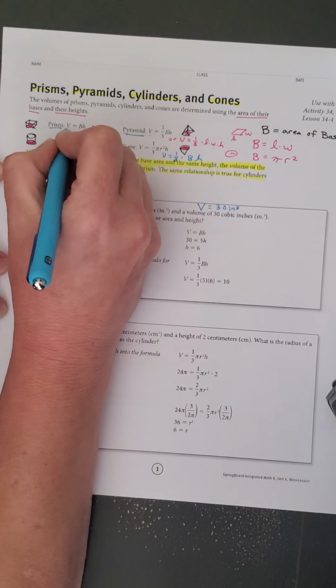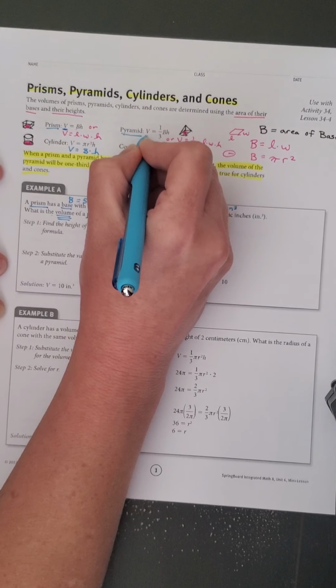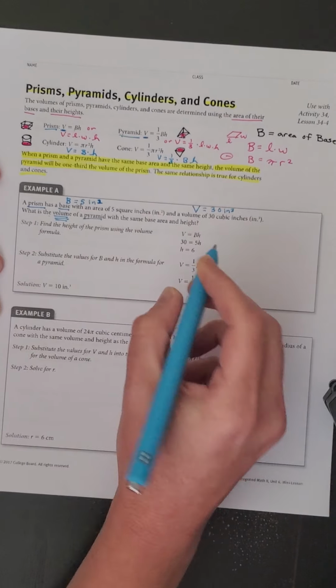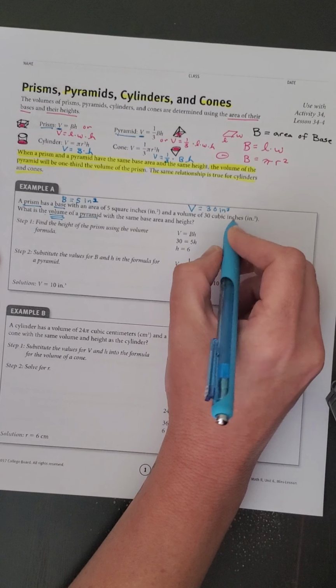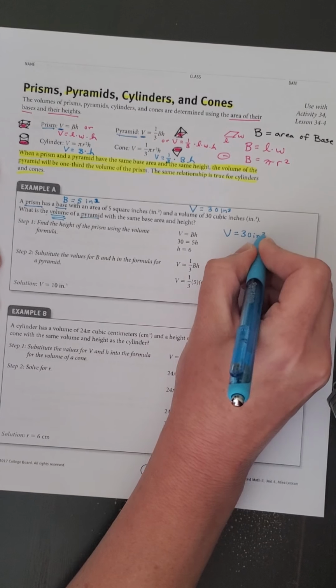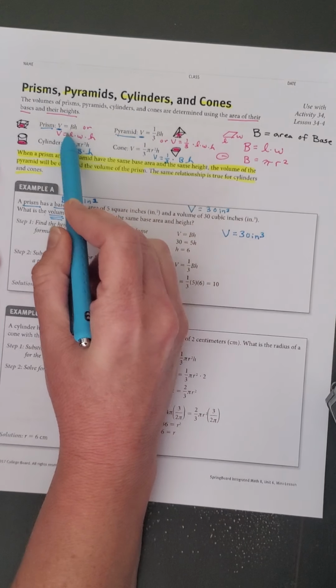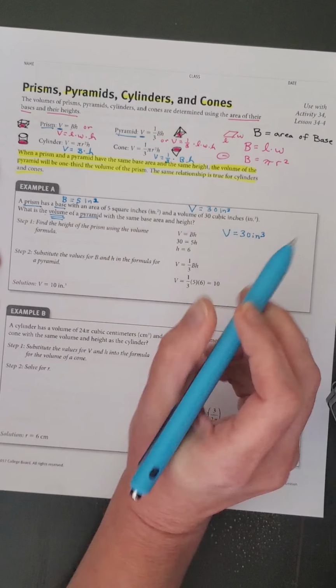So what I know is that the volume of this figure is 3 times larger than the volume of this figure. So what I could do is say the volume is 30 inches cubed, and the other volume is 1/3 of this volume because they have the same base and height.